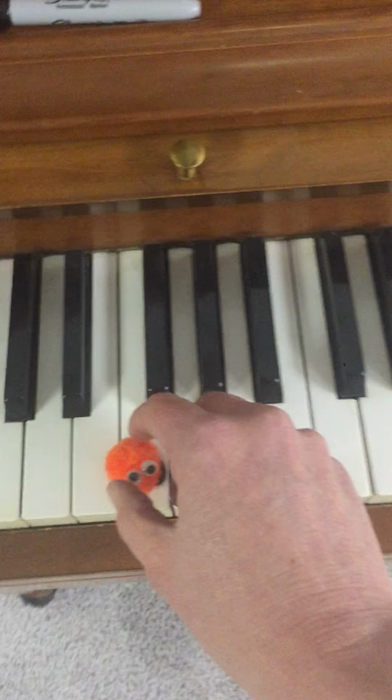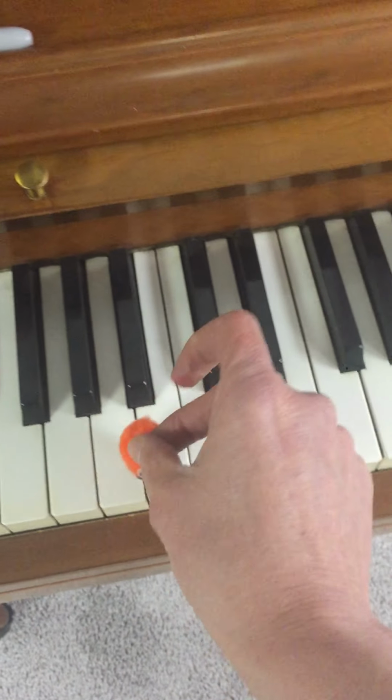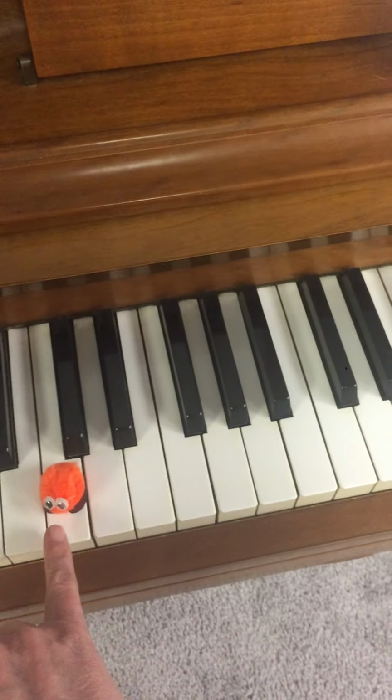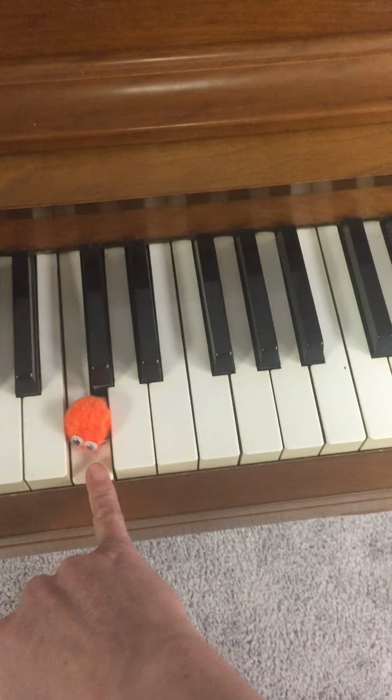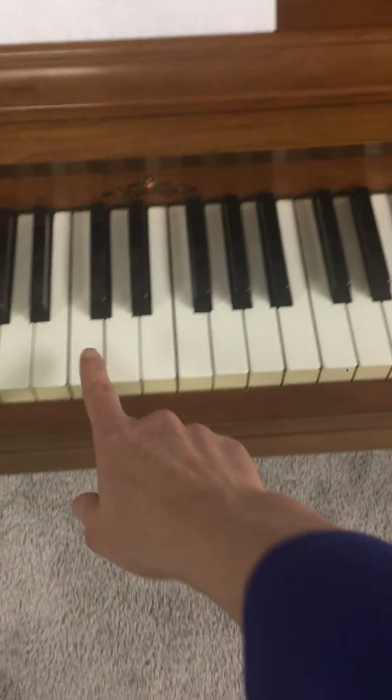Okay, oopsies, sometimes that happens. Here we go. This person got a 5, so we're going to move Fuzzy a 5th. Remember to start with the one that you're on. 1, 2, 3, 4, 5. This is a 5th, and Mr. Fuzzy landed on a C. Now you keep going, playing back and forth, turns back and forth, until you end on middle C.